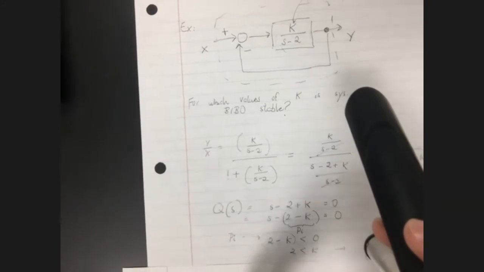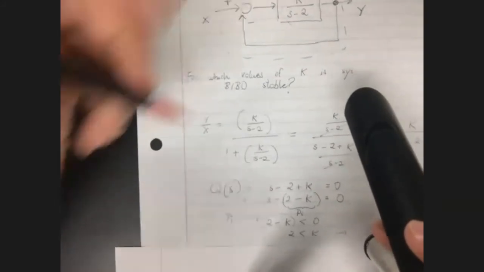All righty, folks. So questions with this one? Notice there were quite a few things that we brought together. We integrated how to simplify our block diagram on the one hand. So we had to find that overall transfer function, that Y over X.